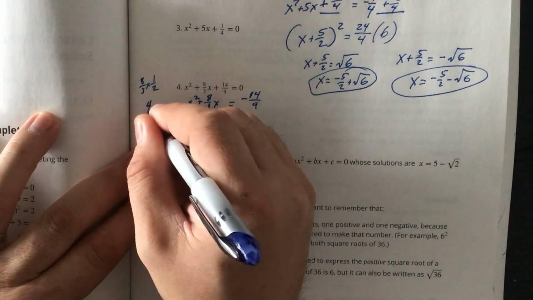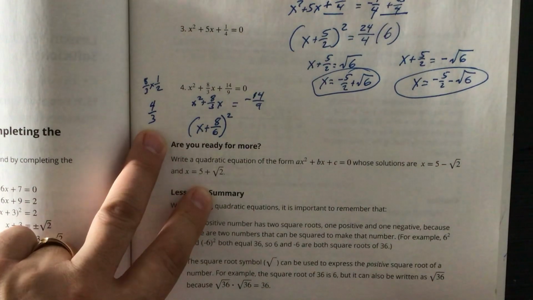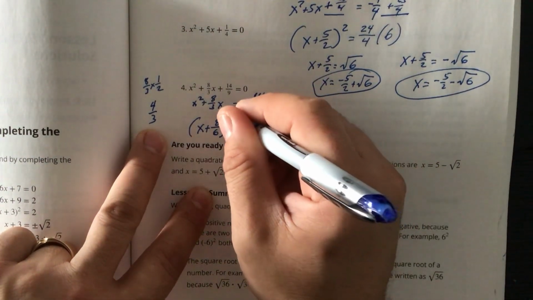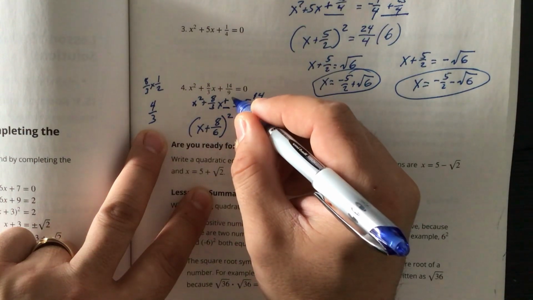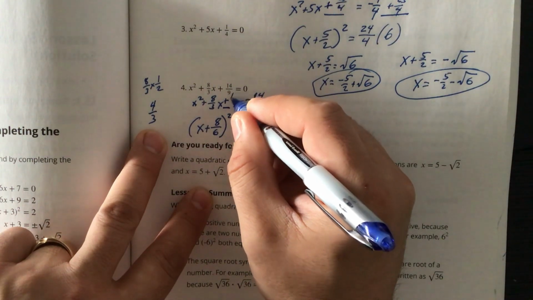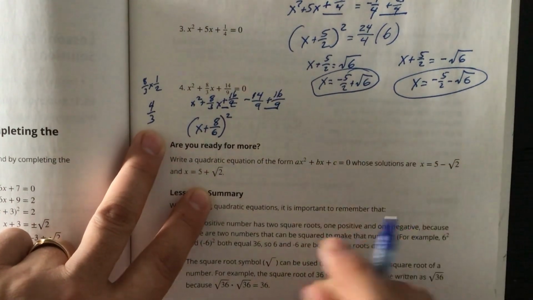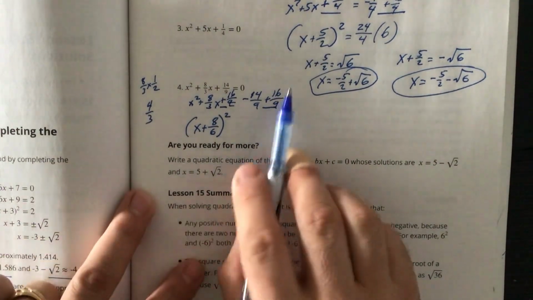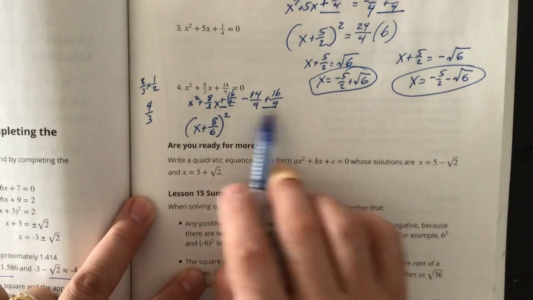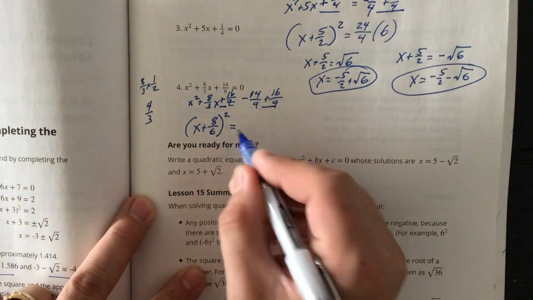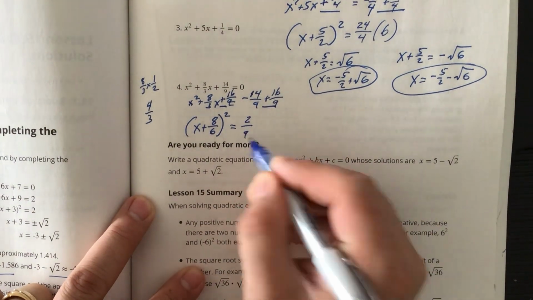Thinking we should reduce it. Change my mind to 4 over 3 squared, please. 4 times 4, 3 times 3. The reason I wanted to do that is so I don't have to mess with getting a common denominator over here. Now they're both a 9. 16 minus 14 is 2 ninths.